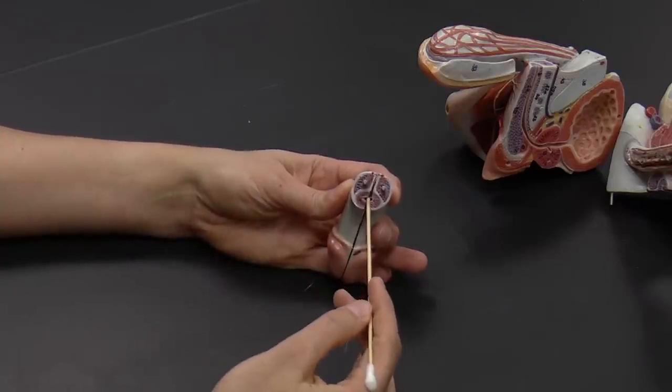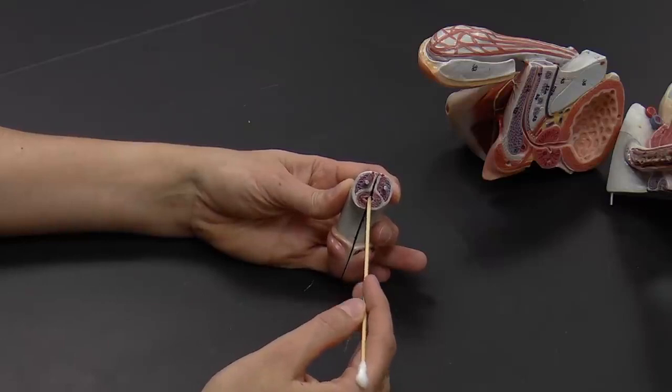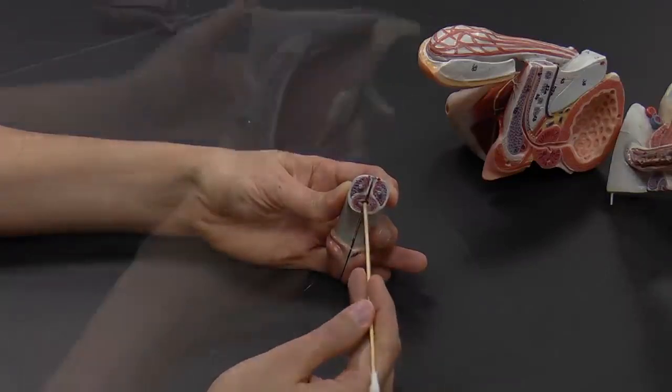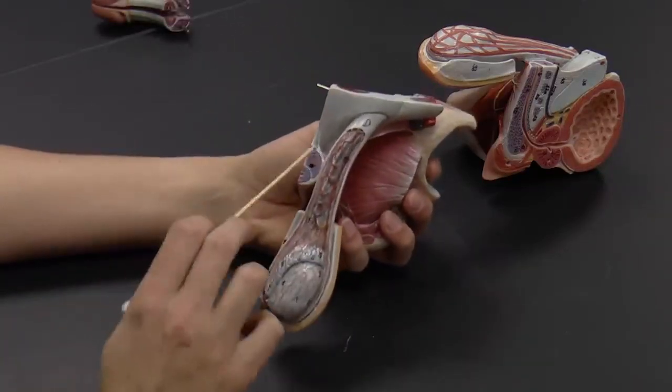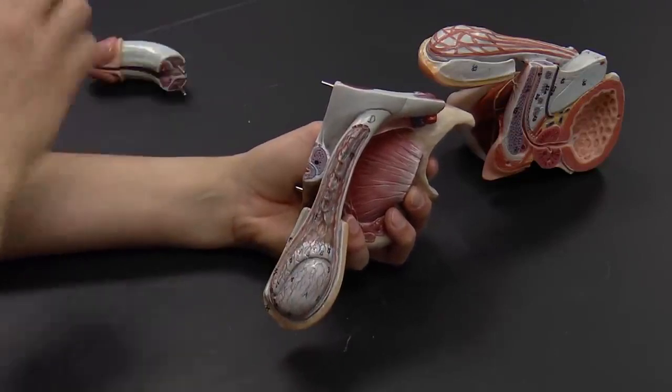Running through that corpus spongiosum, you can see a duct called the urethra. This is the single pathway for both sperm and semen, but also for urine. So you can see the urethra passing through that corpus spongiosum. And here's where that penis would be, so we've just taken that off.